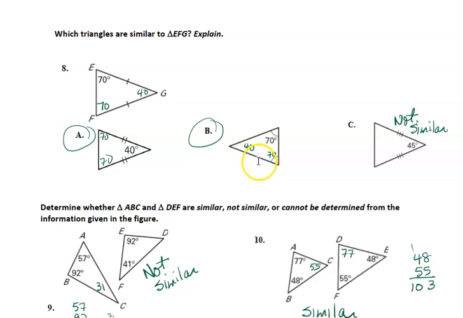Okay, so then come to this next triangle for B. This is 70. They tell me the markings are the same, therefore this has to be 70. That's 140, and 40 more makes 180. So I'm ready to look at this next one.